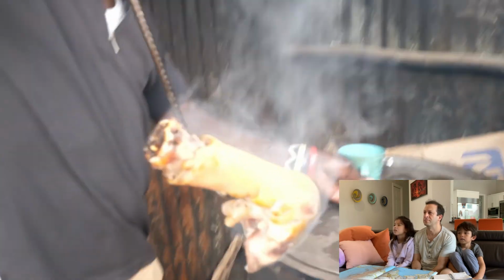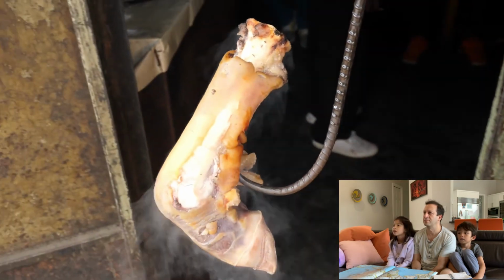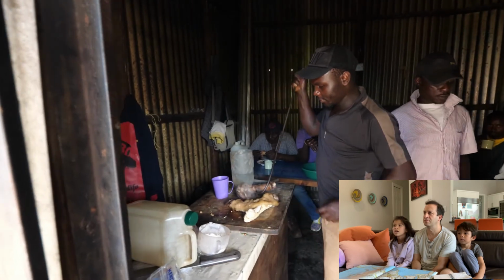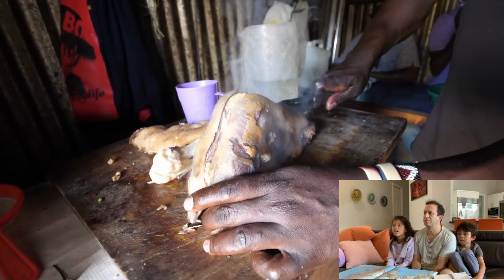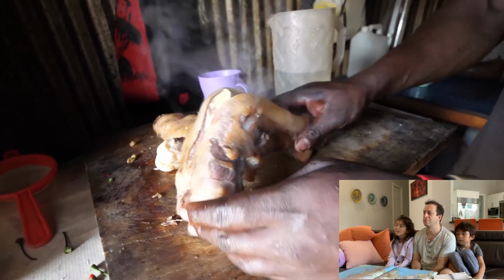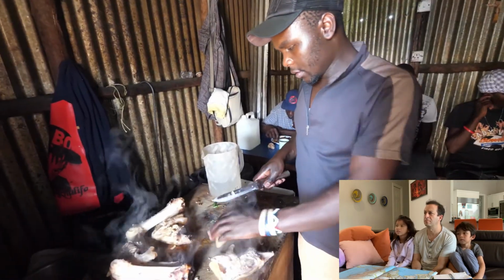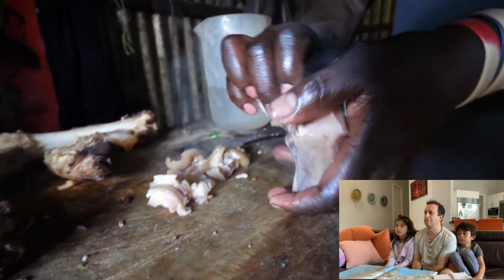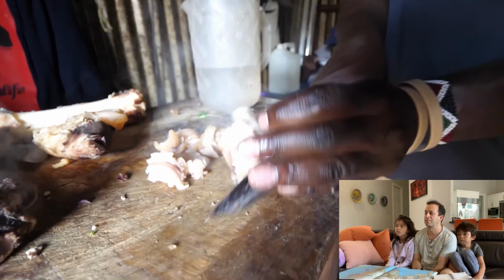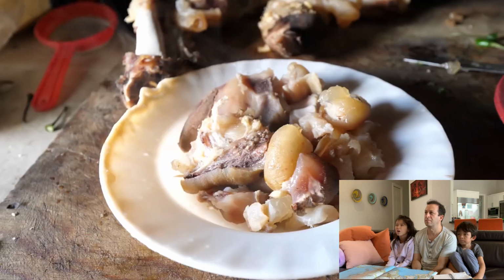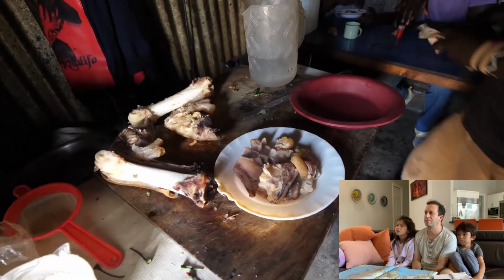Asante sana. Hello, hello. Good, how are you? That is the cow foot. Cow foot. We walked over to a place that specializes in cow foot, boiled cow foot. But yeah, that's the whole foot. He has them boiling in that milky broth. This will be my first time for a cow foot like this.